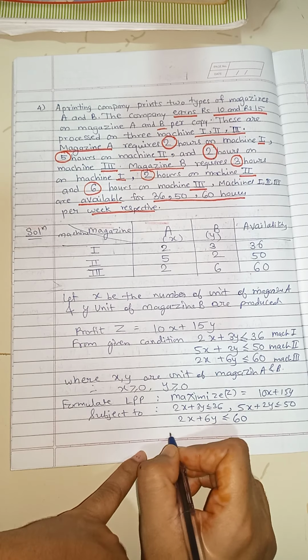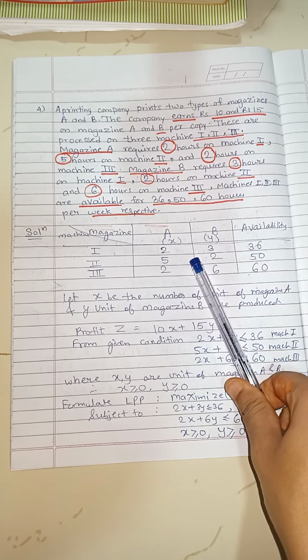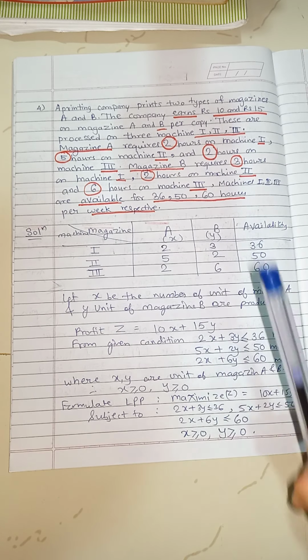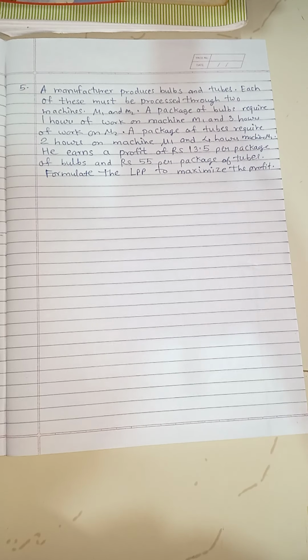So in this question we see how to write the data in tabular form, and the tabular formation we convert in an LPP format.